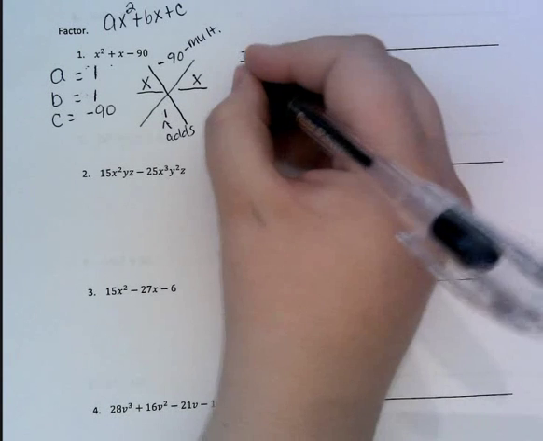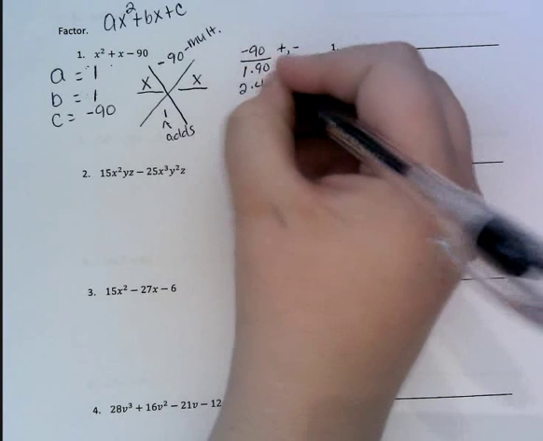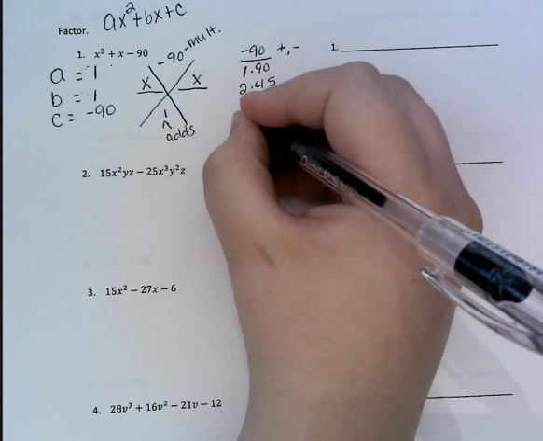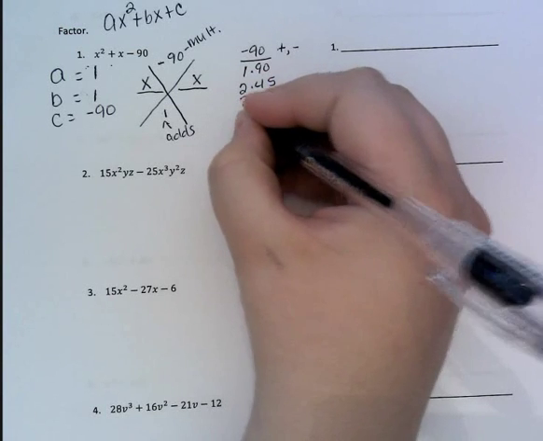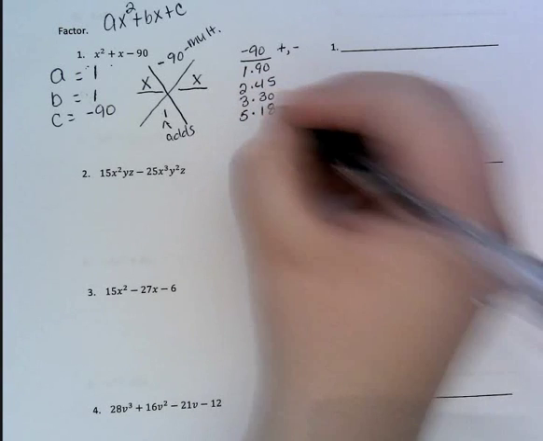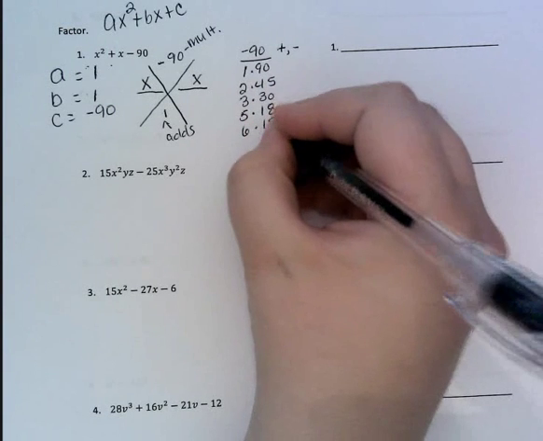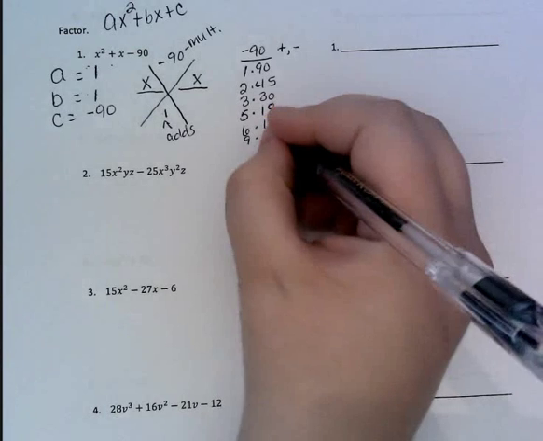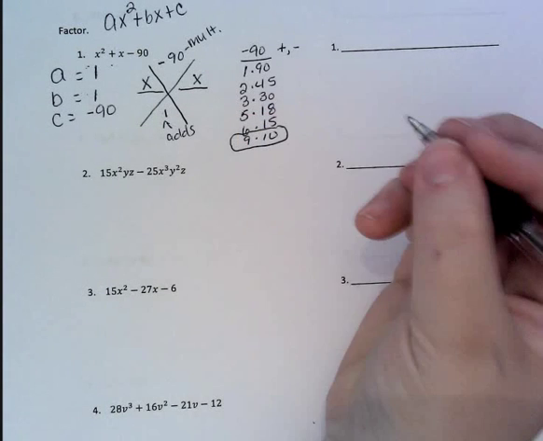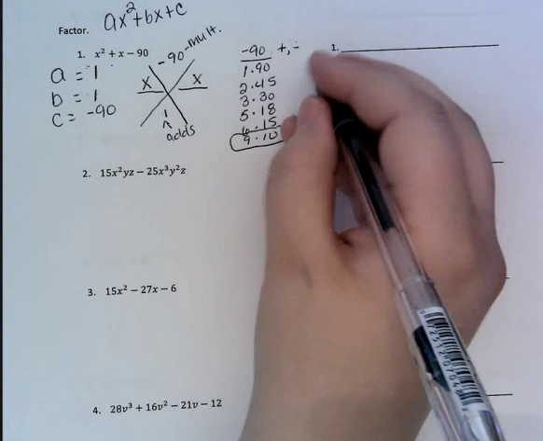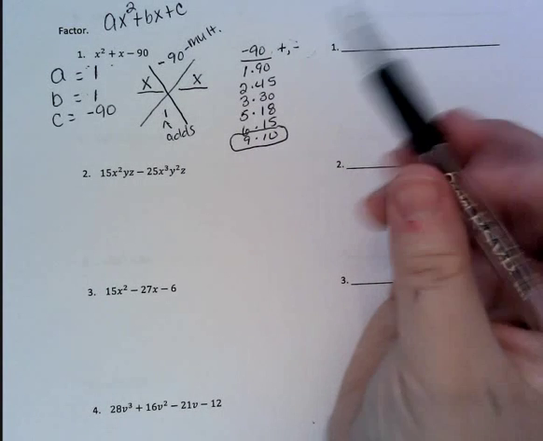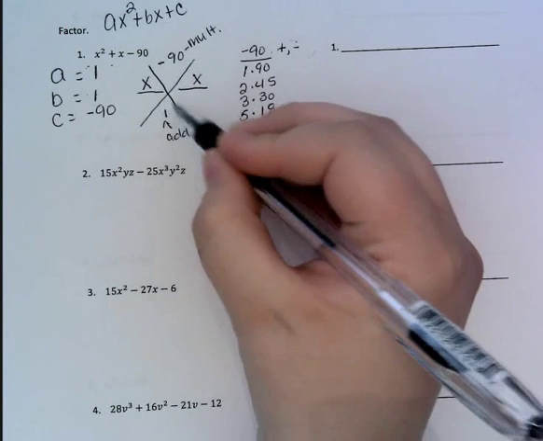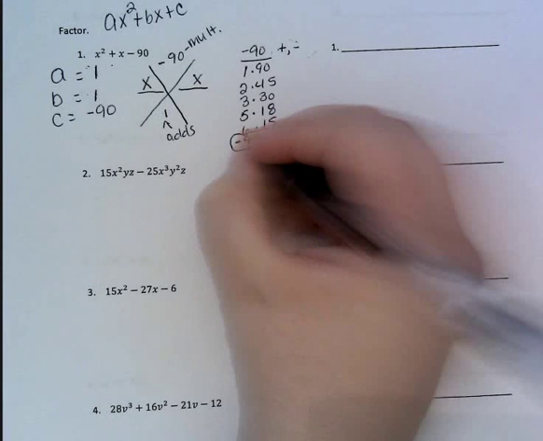So we have 1 times 90, 2 times 45, 3 times 30, 4 does not work, 8 does not, but 5 does work. 5 times 18, 6 goes into it 15 times, and then 9 and 10. So the pair that could give us a positive 1 would be a 9 and a 10, and we have to find out which one's positive and which one's negative. When you have to choose which one's positive and negative, the biggest number will always be whatever sign your B is. So in this case, the 9 has to be negative, the 10 has to be positive.